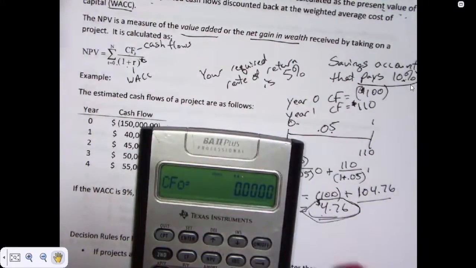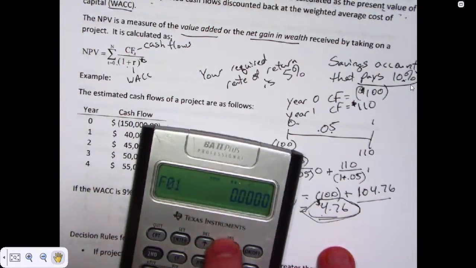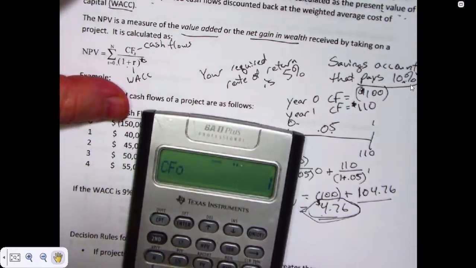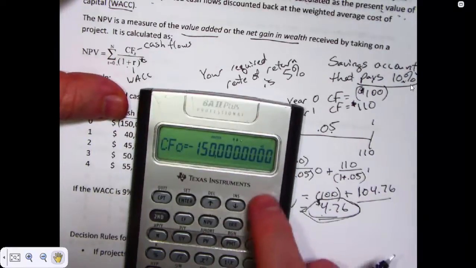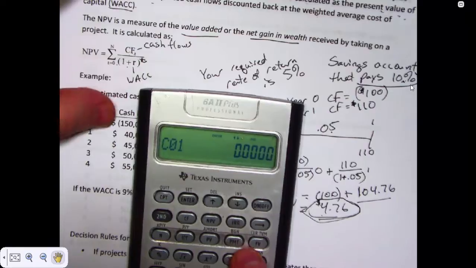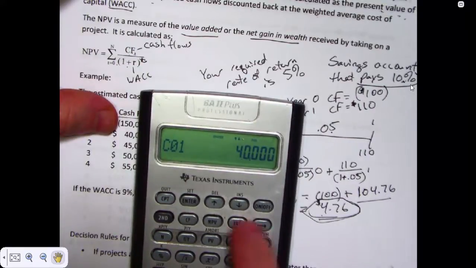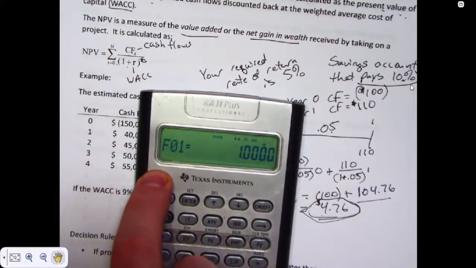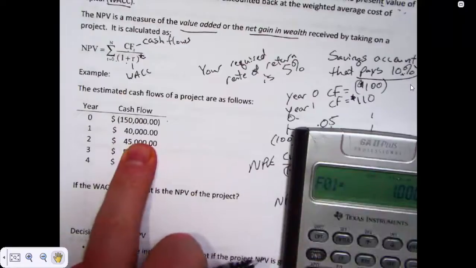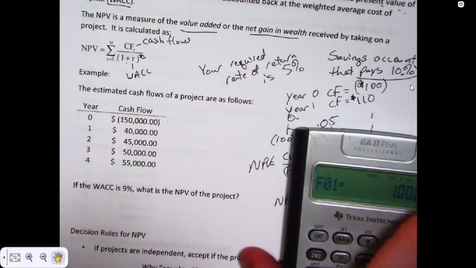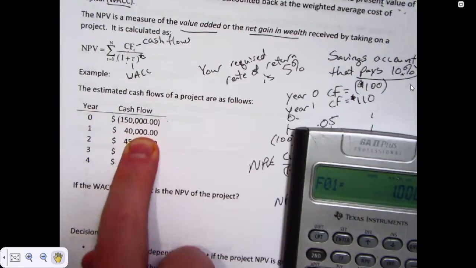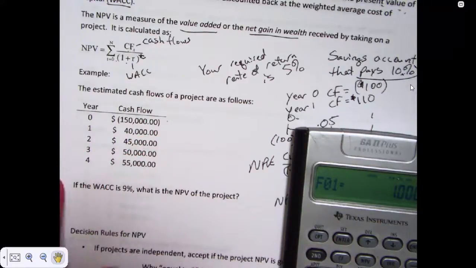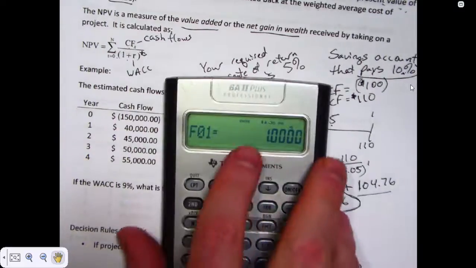So CF0 is the cash flow at time 0, it's 0. C01 is the cash flow at time 1. You see all these are 0. So now I can start putting in cash flows. I'm going to put in negative 150,000 and then enter. I scroll down. Cash flow at time 1 is 40,000 and then enter. I scroll down. So this is F01, and F stands for frequency. So since we only have one cash flow of $40,000, we're going to leave that as a 1. The nice thing about this, though, is if I have, let's say, 10 cash flows of $40,000, I don't have to put in $40,000 10 times. I can actually put in a frequency of 10 here.